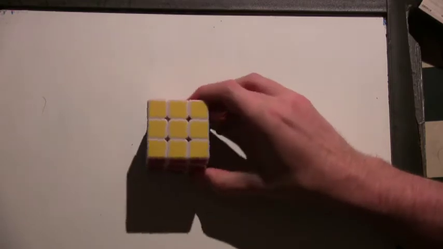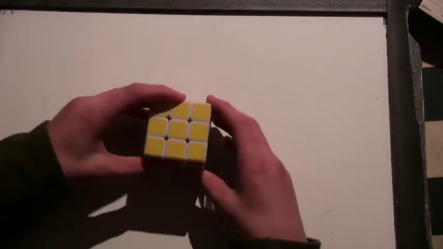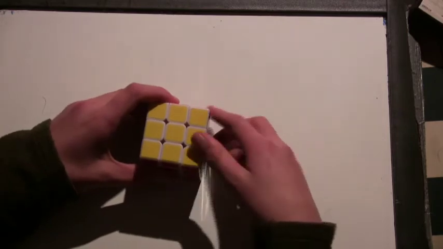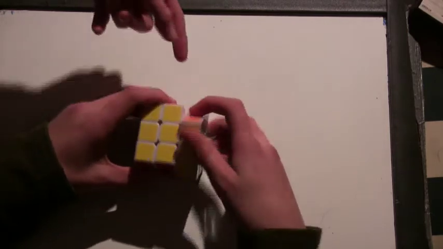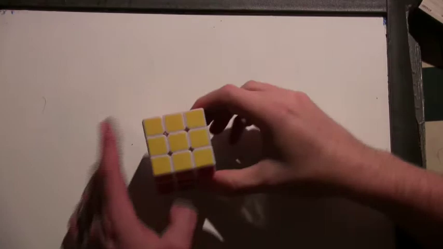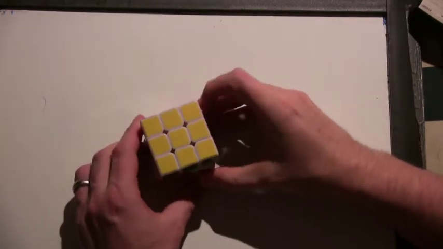Okay, great. What do you want to call B? How about B is moving this down. Okay. And then B inverse would be coming back up. So moving this side down is B, and moving this side clockwise is A.